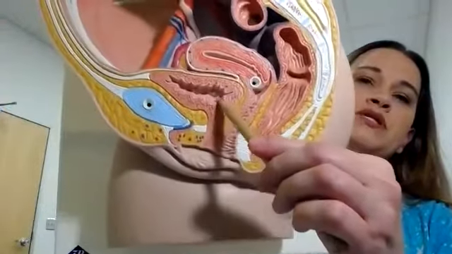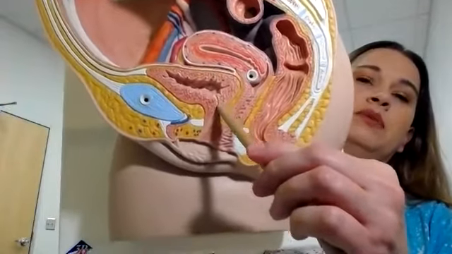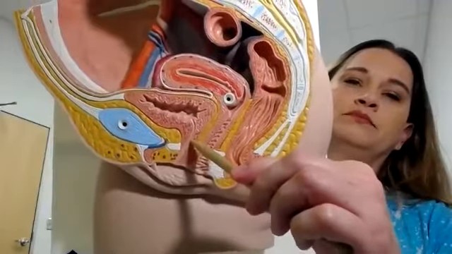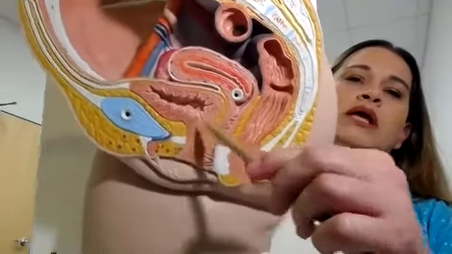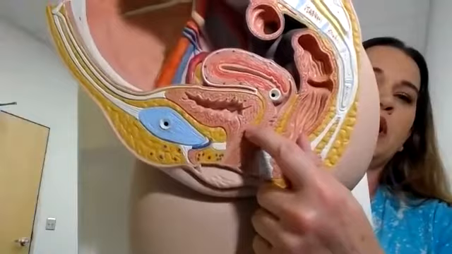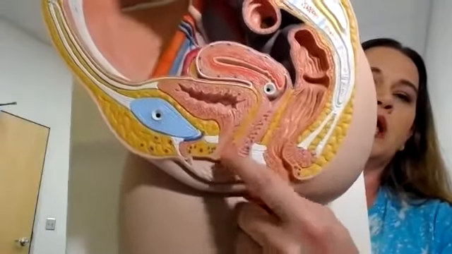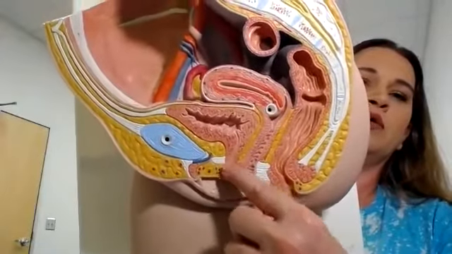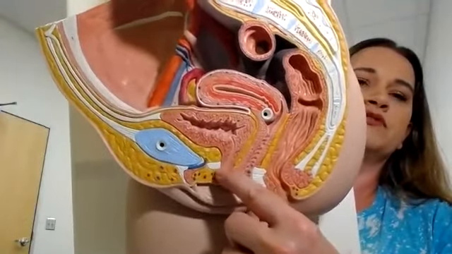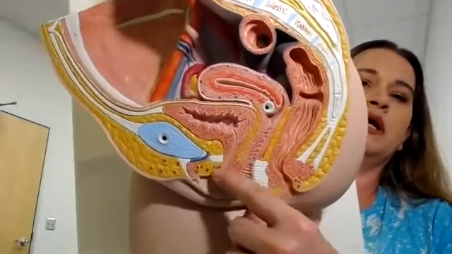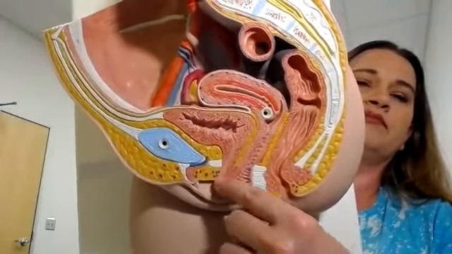And then you'll see this tube leading out of the urinary bladder to the exterior of the body. This is your urethra. Right here, let me do it with my finger. Right here is going to be your internal urethral sphincter. And right here would be your external urethral sphincter. Okay, so internal urethral sphincter and external urethral sphincter.